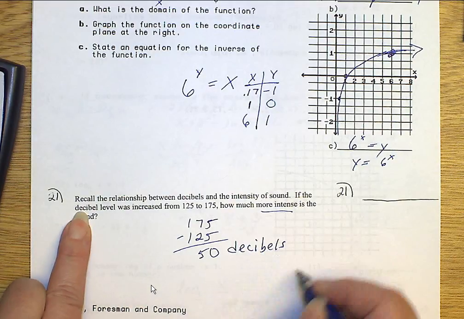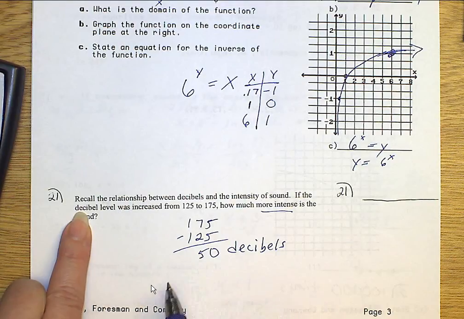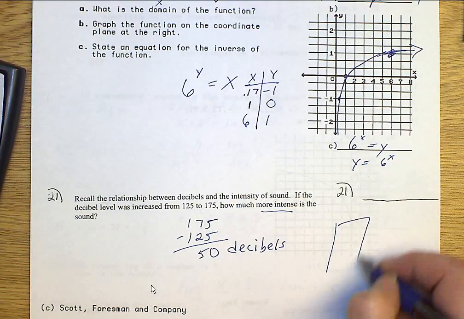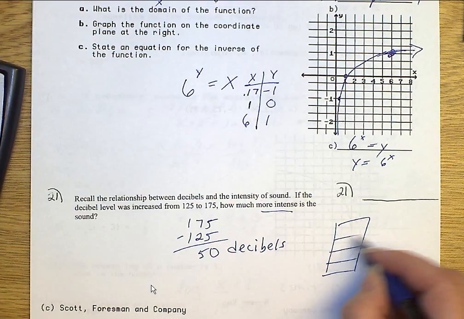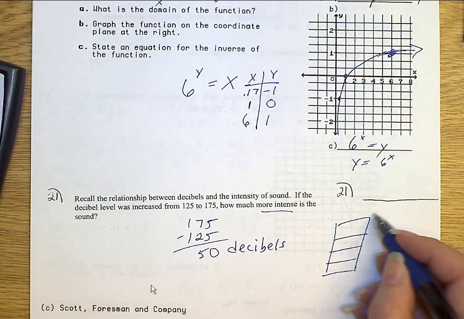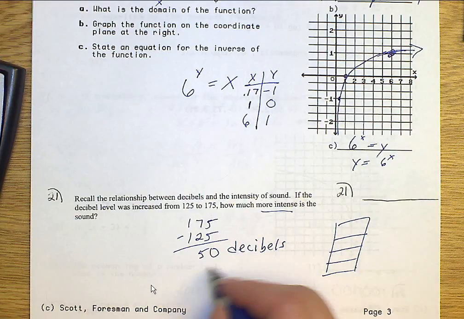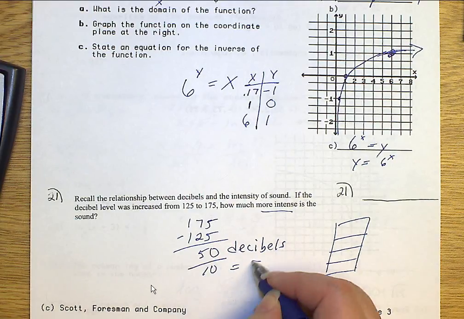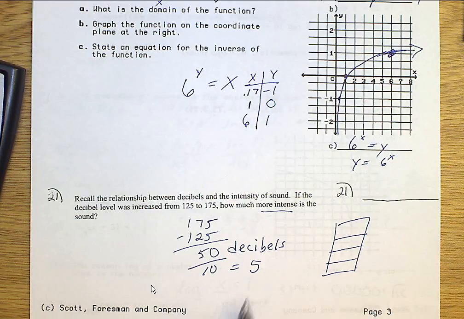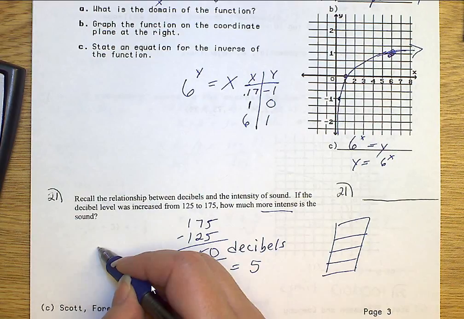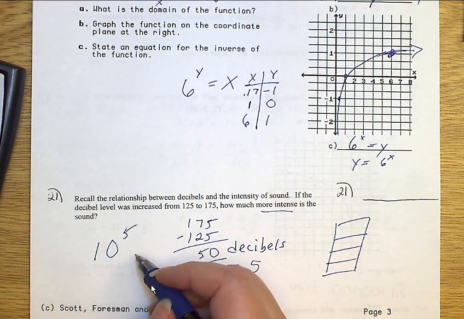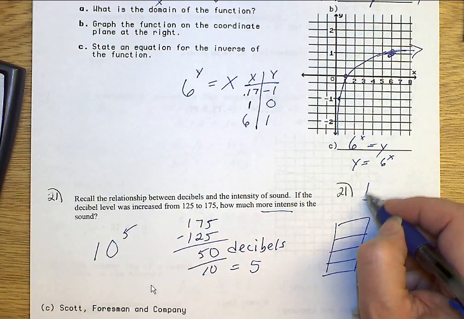Now, how many steps did the decibels go up? What does decibel step by? It steps by 10. So I have to divide by 10. So that equals 5 as my exponent. And what's my common base? My common base is 10. So I have 10 to the 5th. So 10 to the 5th is a 1 with 5 zeros.